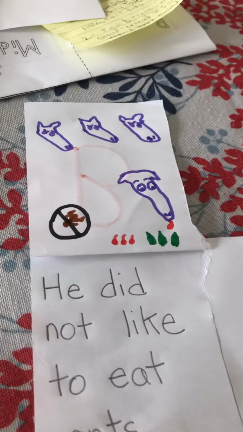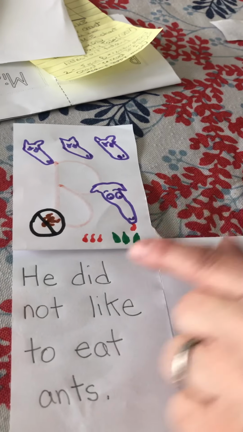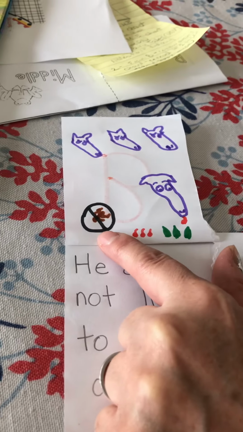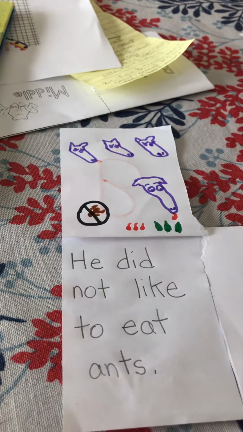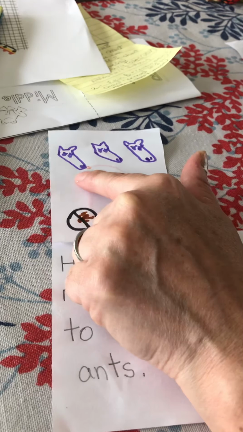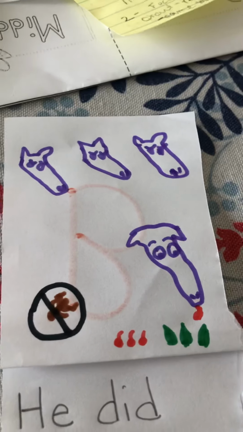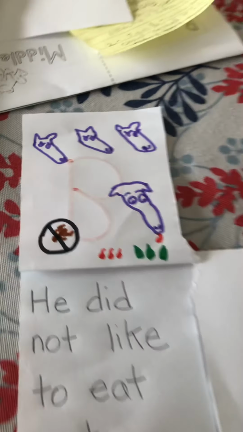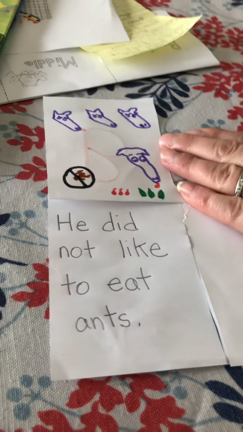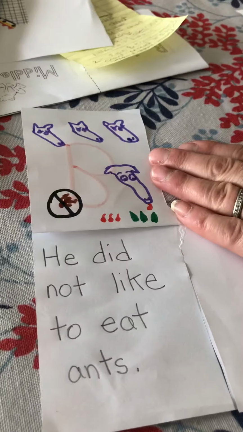So let's see what Mrs. Cohen drew. I drew our anteater friend who really enjoys eating berries and leaves, but he doesn't like eating ants so much. Then I drew the characters, the anteater friends. And if you look at their faces, they're not so happy with our anteater. They feel like he should be eating ants. So I drew that for you to introduce the characters and what is happening at the beginning of the story.